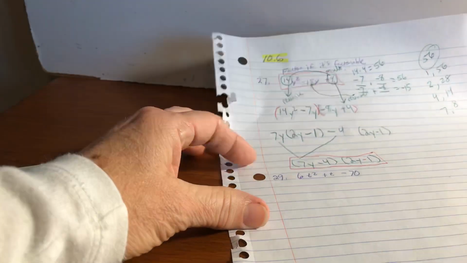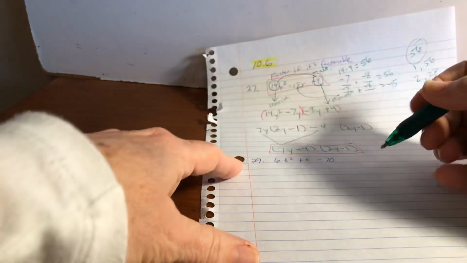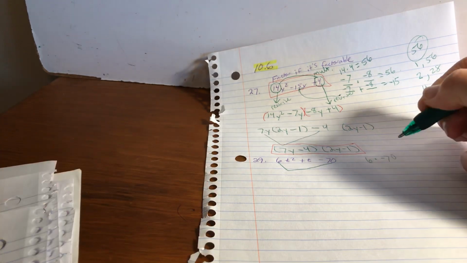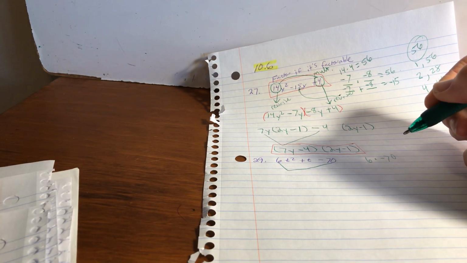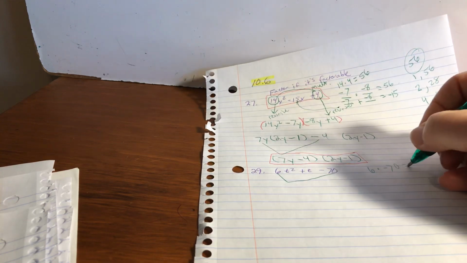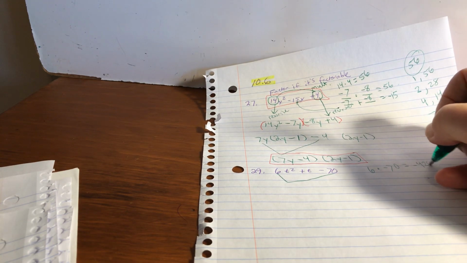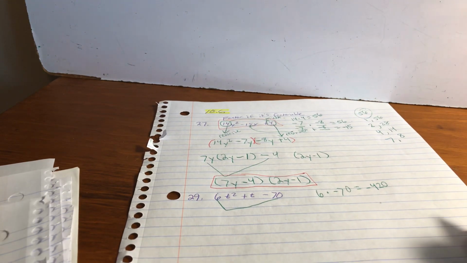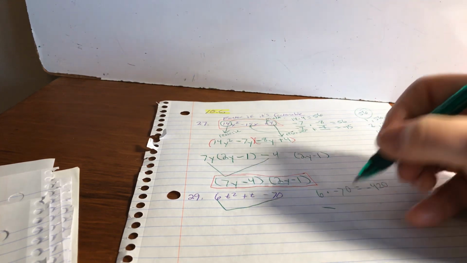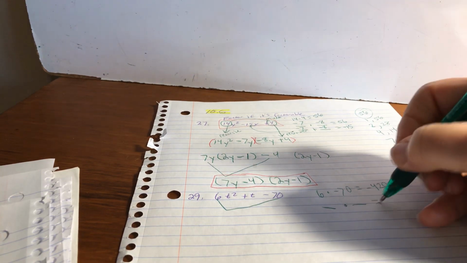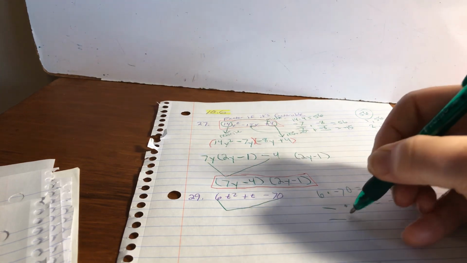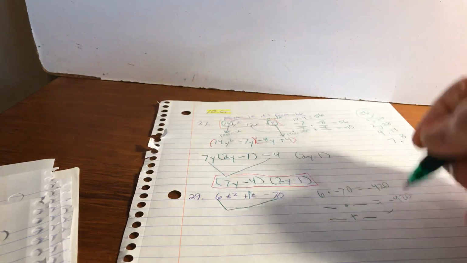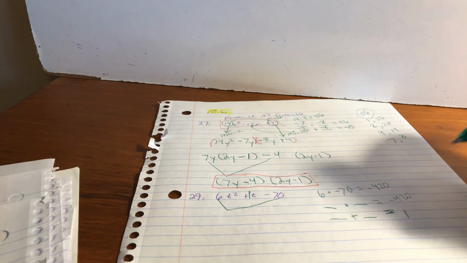Again, if it's just trying to find the numbers, you got to persevere. You got to keep going. Okay, so I'm going to multiply 6 times -70, and I'm going to get a -420. Can you see that? So your two numbers have to multiply together to give you a -420. But when you add those two numbers, they need to make, and there's no number there, that number is a 1. So they need to add together to equal 1.